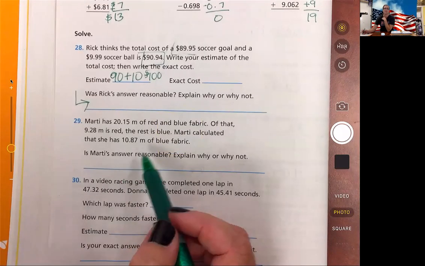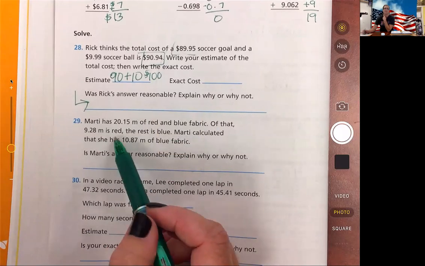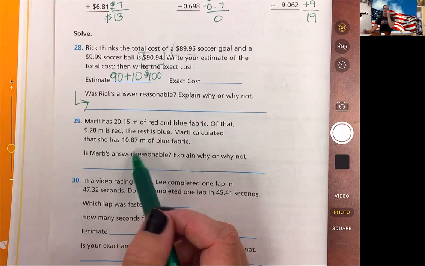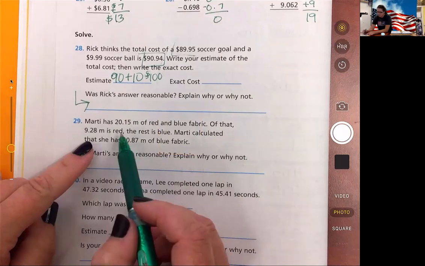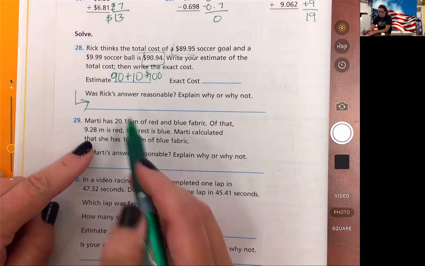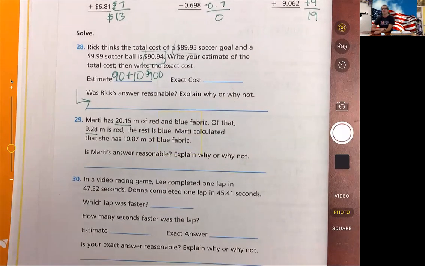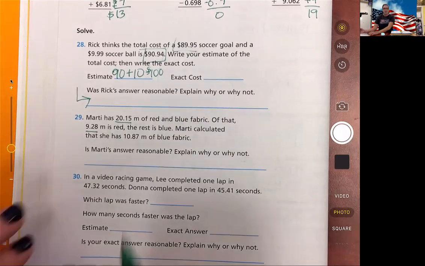Marty has 20 and 1500 meters of red and blue fabric. Of that, 9 and 28 meters is red, the rest is blue. Marty calculated that she has 10 and 8700 meters of blue fabric. Is her answer reasonable? So first, let's think about this. We want to figure out how much of the fabric is blue, right? Because we know she has this much and we know this much is red. So what am I going to do with those two numbers? Would I add or subtract? I would subtract, yes. Let's estimate first.